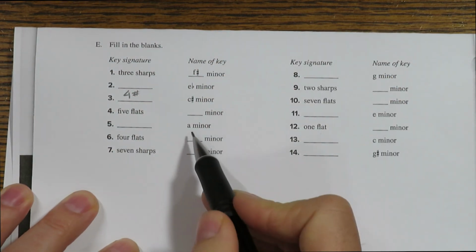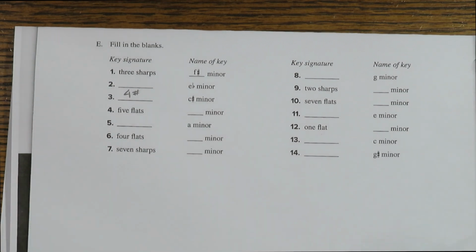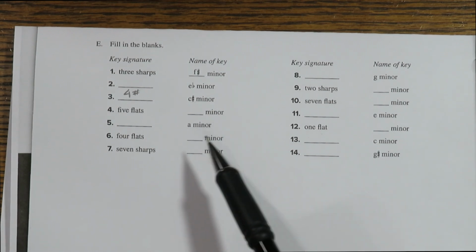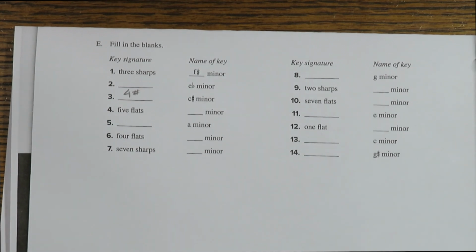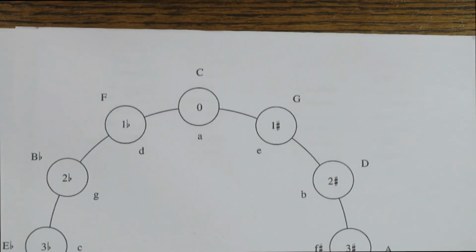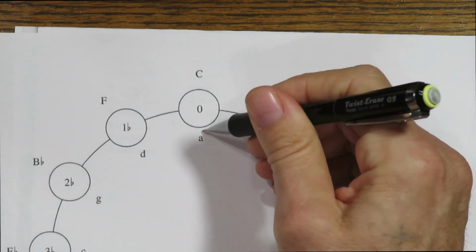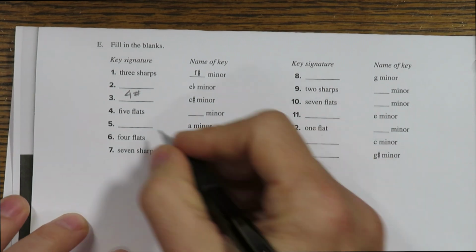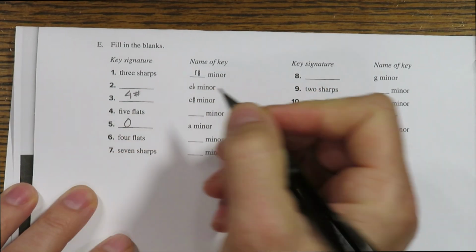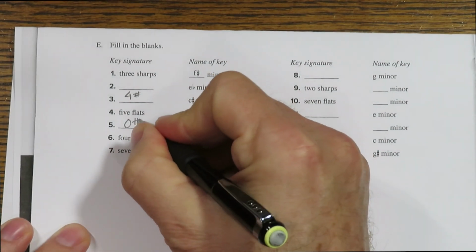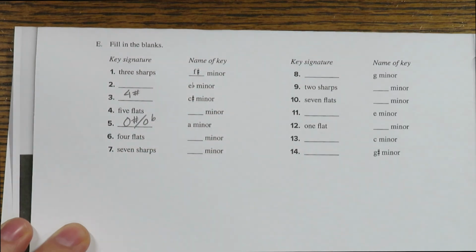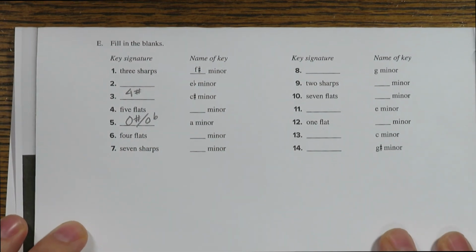Okay. A minor. Now, hopefully you know this one. If you go a minor third up from A, we land on C. And the C has 0 sharps or flats, just like its relative A minor. Okay. Zero. I guess I should put 0 sharps, 0 flats. Okay, how's that? Okay, number 7.